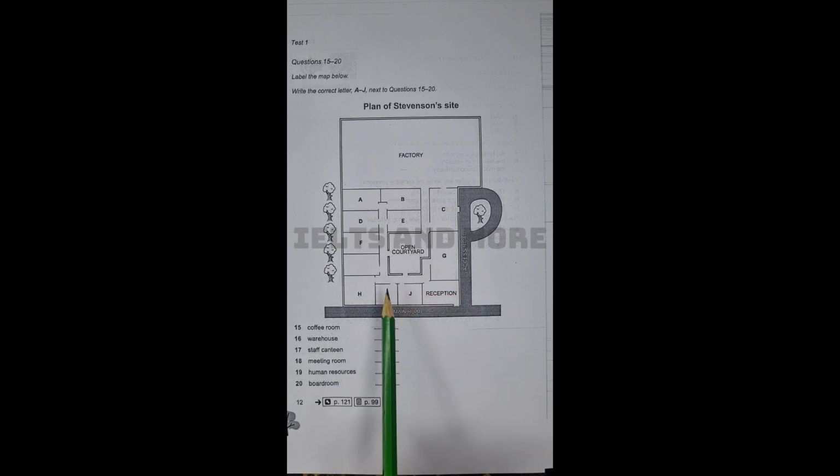You also notice that there's a line of trees on the left side of the map. So these are some things that you can just take note of, so that when it's time for you to start labeling your map, you wouldn't have any issues doing that. Okay? All right, now we're going to play the recording.